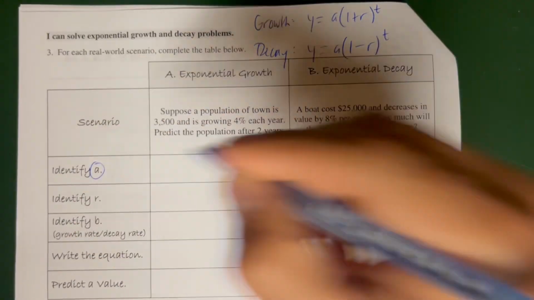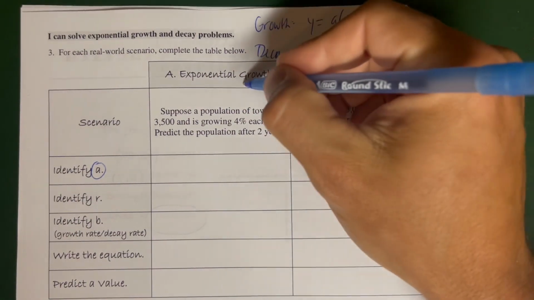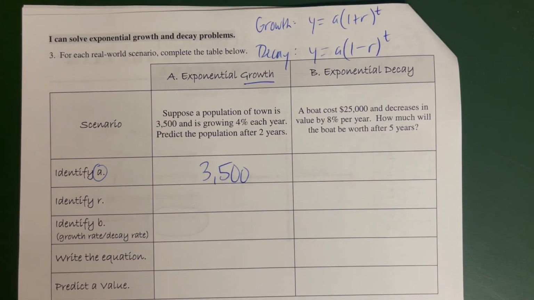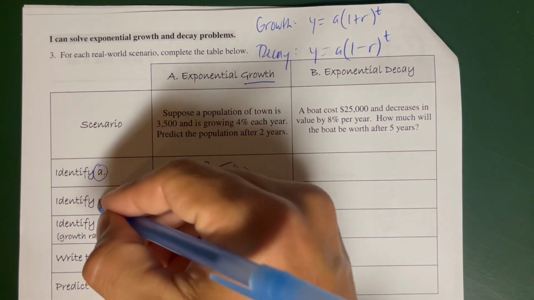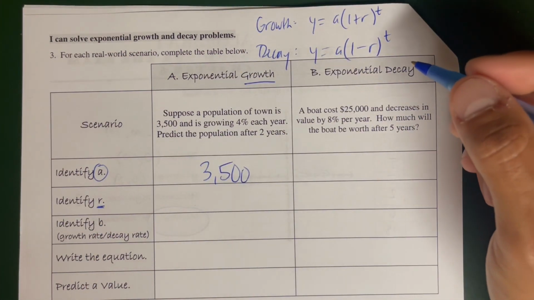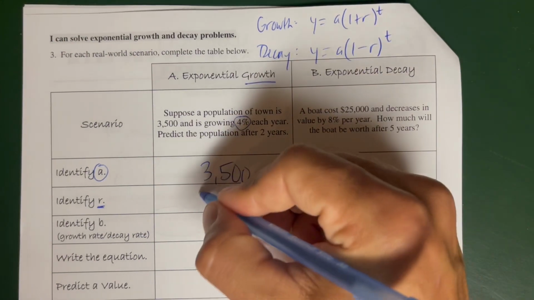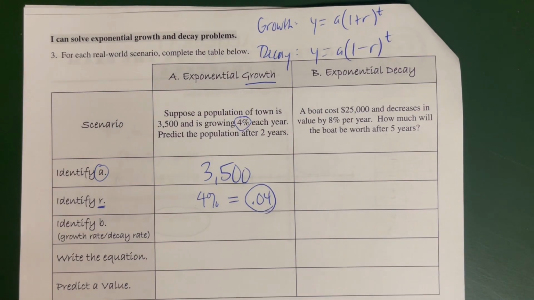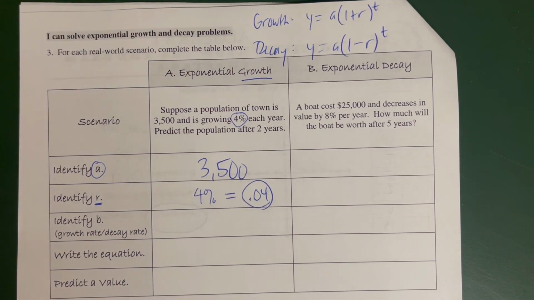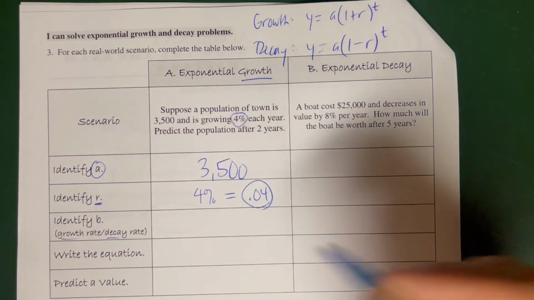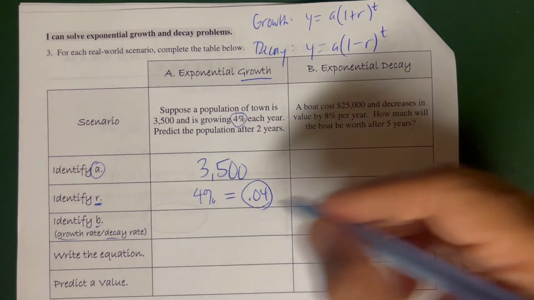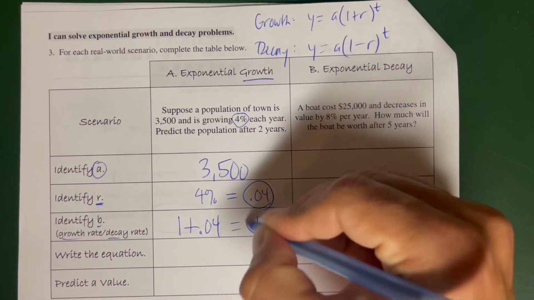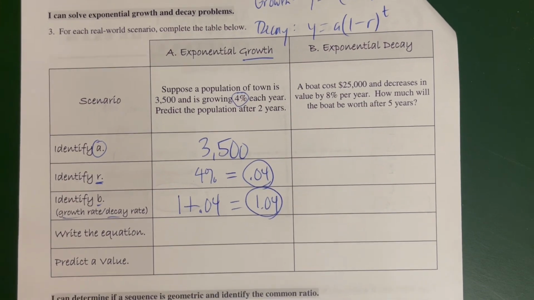The a is the starting value. So for part A, the exponential growth, the starting value is the population of the town, in this case 3,500 people. The r value is the rate, and the rate is the percent at which it's growing, in this case 4%. We generally take the percentages and change them to a decimal, so we have to change that to 0.04 when I plug it into the equation. Now the growth or decay rate is the b value, and in this case it is 1 plus 0.04. And so the growth rate is going to be 1.04.